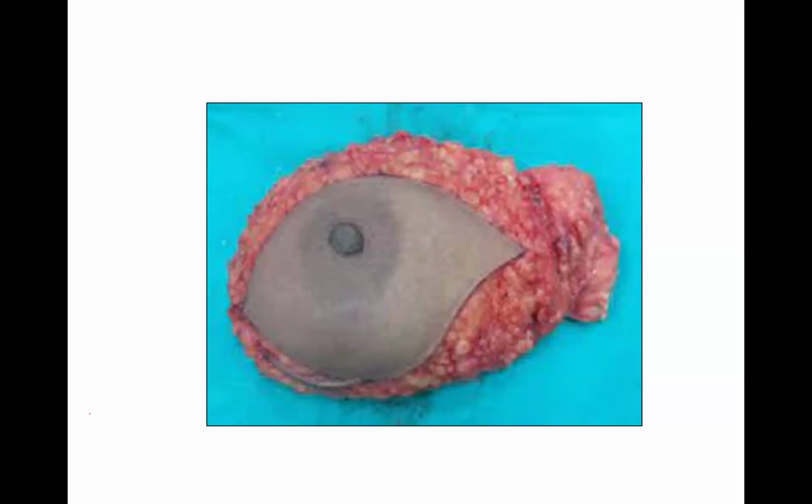So can you broadly classify breast cancer? Sir, classification, sir. Early breast cancer, early and locally advanced, and metastatic are the broad classification, sir.